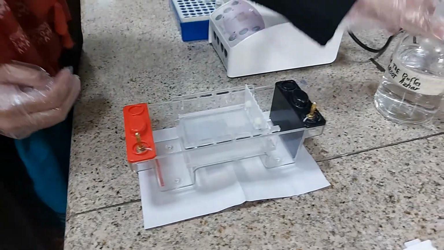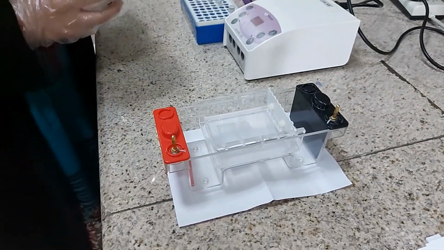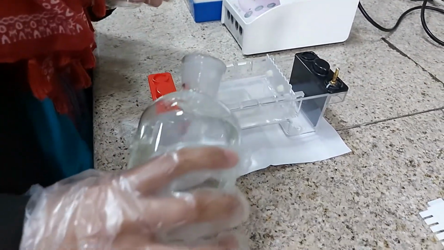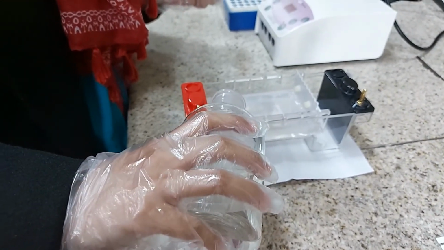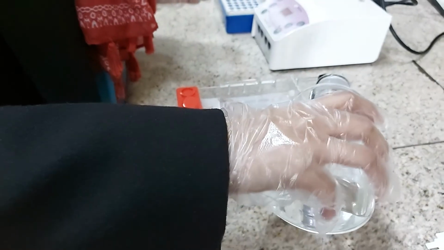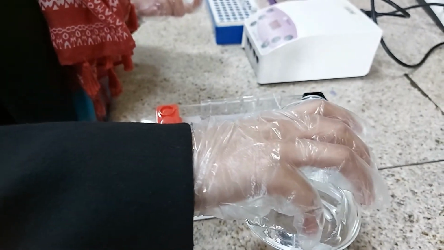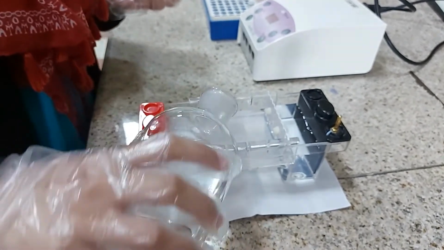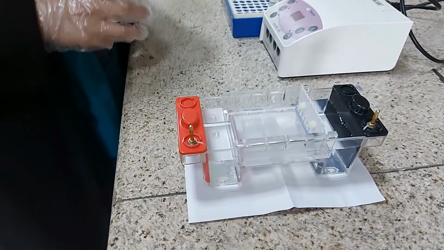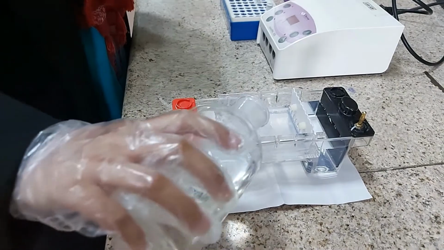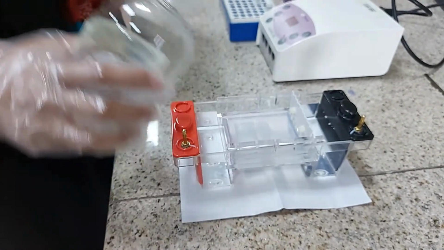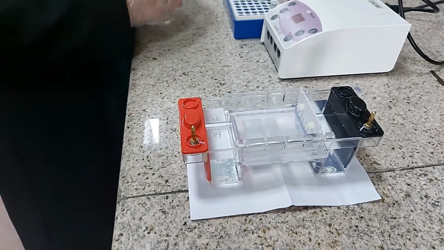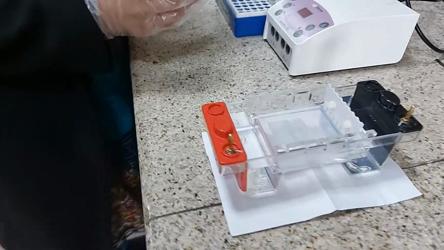She will pour the buffer, which is 1X TAE buffer, into these buffer chambers, both on the two sides of the gel. And there will be some of the buffer overflowing on the top of the gel to complete the circuit between negative and positive electrodes. Yes, it is done. And she can remove the comb now.